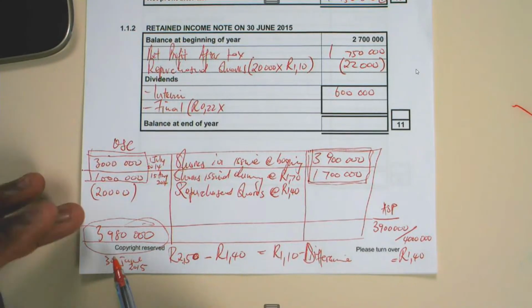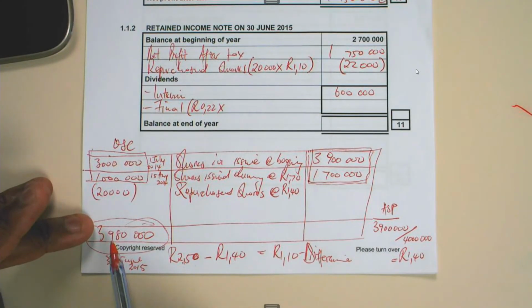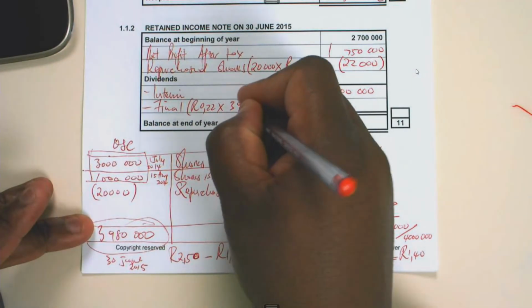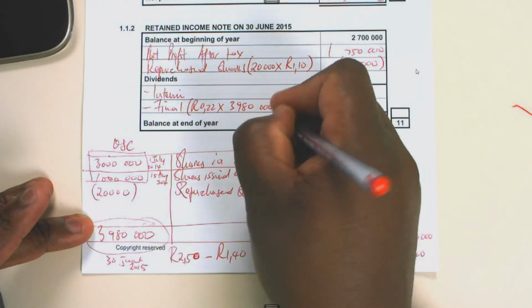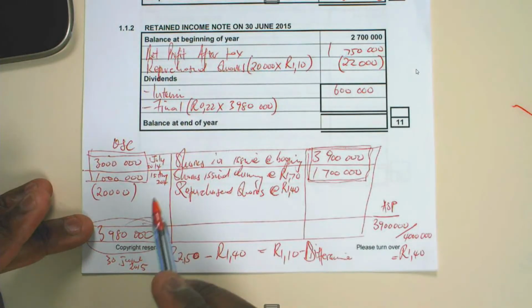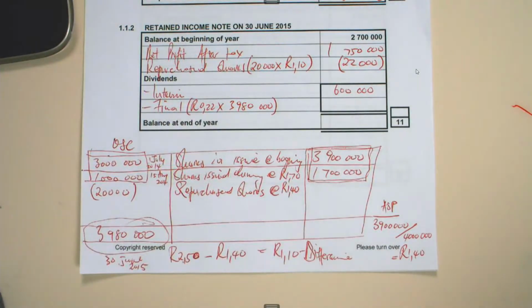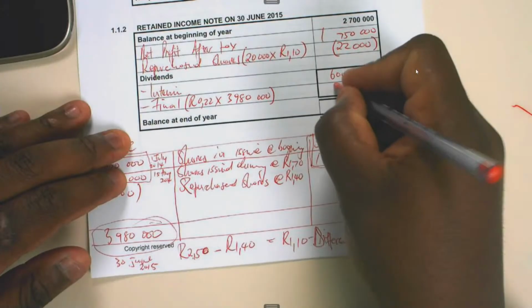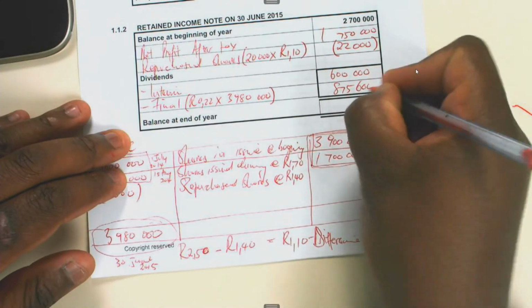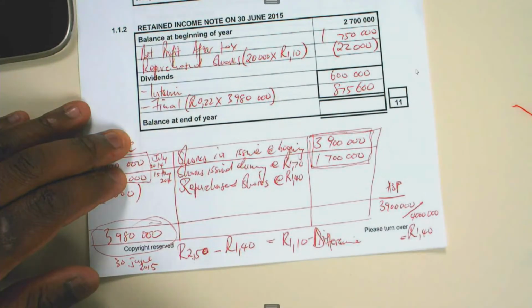Meaning, we'll work with this 3,980,000 because this balance of 3,980,000 shares excludes shares repurchased. So now our answer there would be 3,980,000 times 22 cents, which is 875,600 rand. All right.